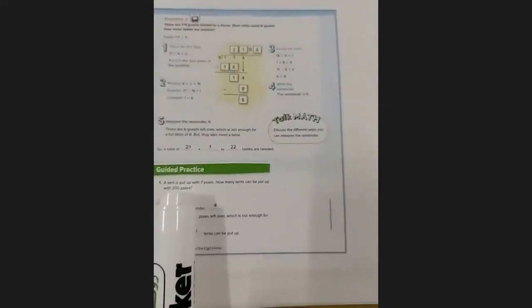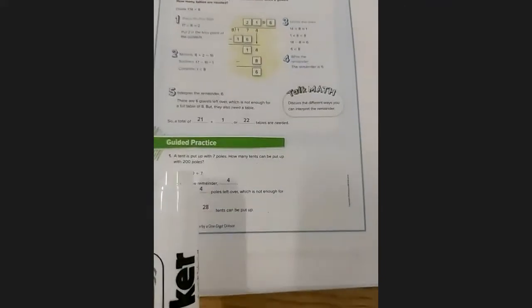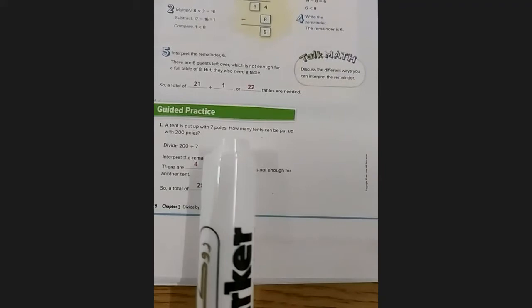So each tent needs 7 poles, right? Yes. But if we have 200 poles, how many tents can we make? What will we do? We will divide 200 by 7. Excellent.